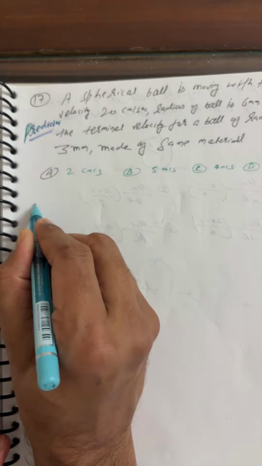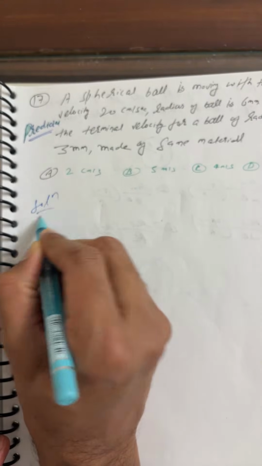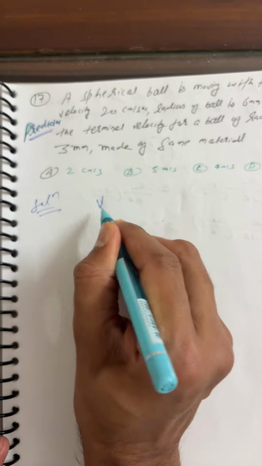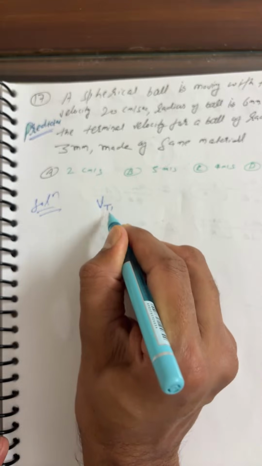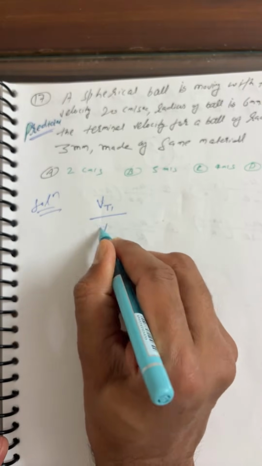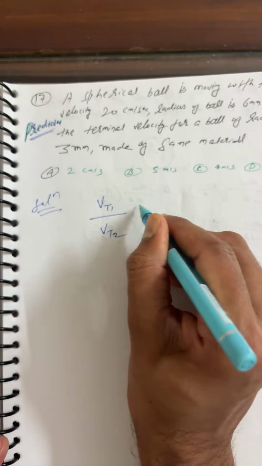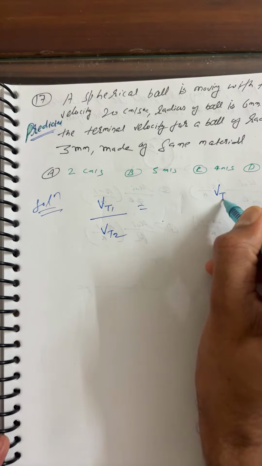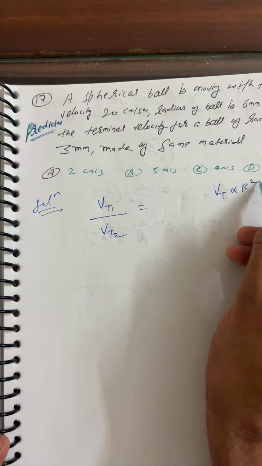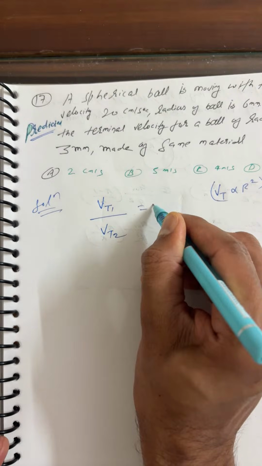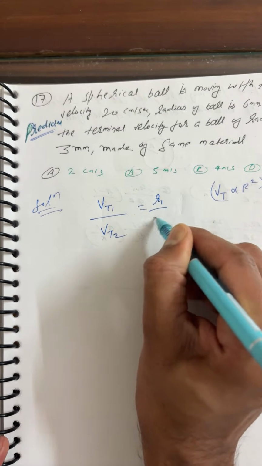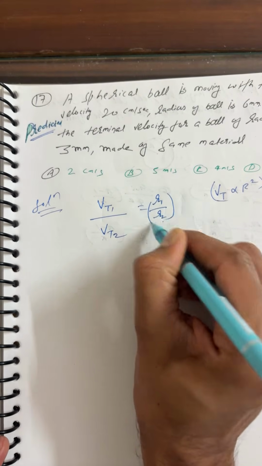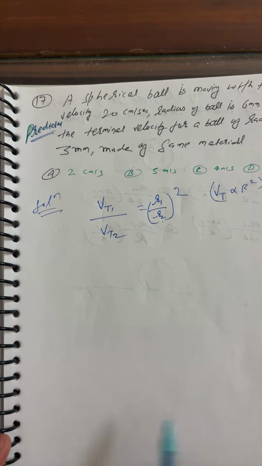Okay, students, it's a highly recommended question in the classroom. Terminal velocity of body 1 upon terminal velocity of body 2: terminal velocity is directly proportional to radius square. So you can say this is R1 upon R2 whole square. Very simple.